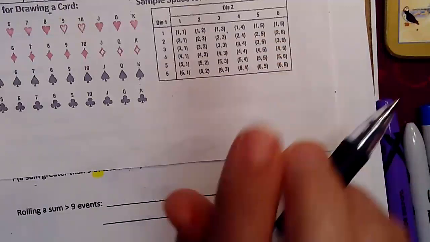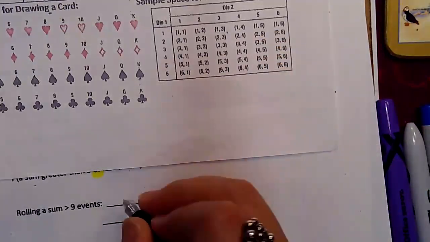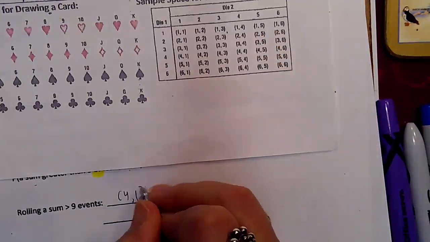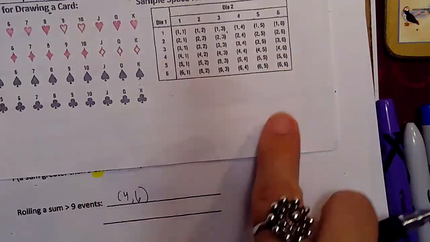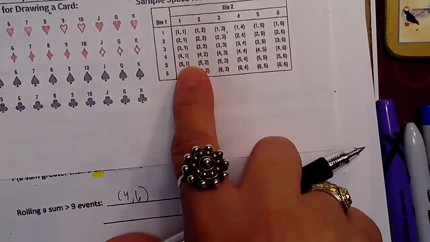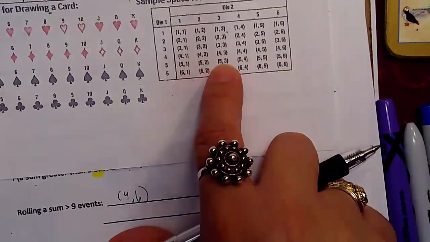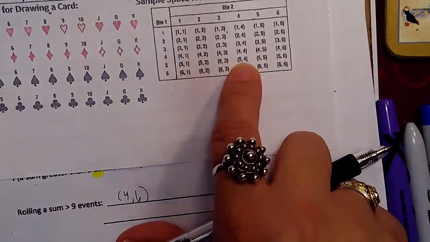Okay, here we go. 4 and 6 is 10. So that's our first one, greater than 9. Okay, next. 6, 7, 8, 9.